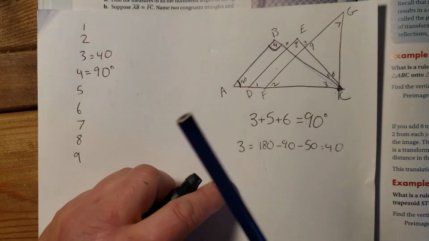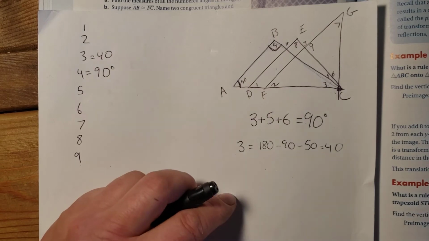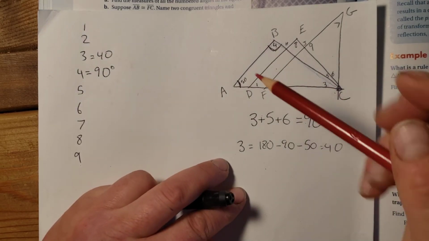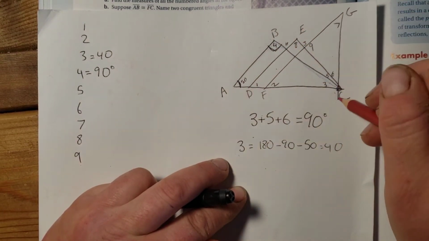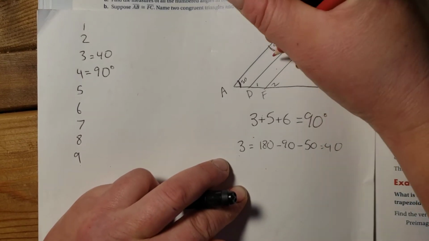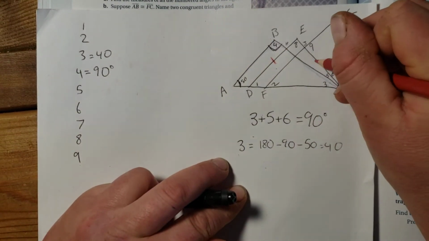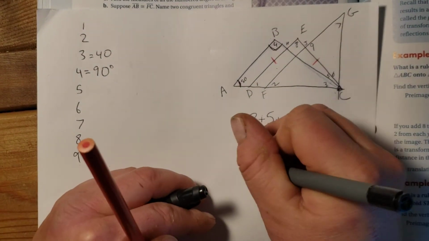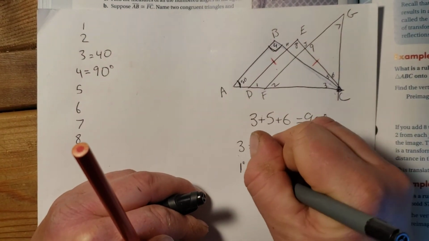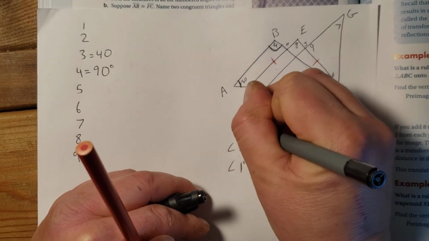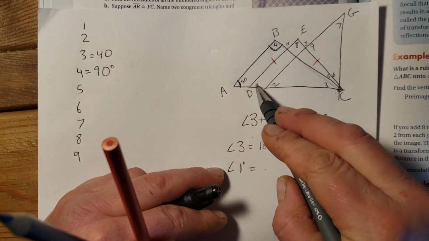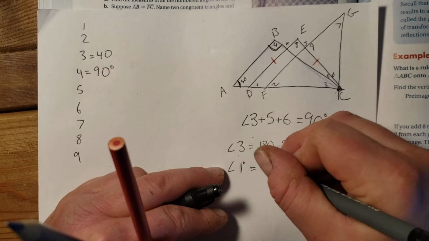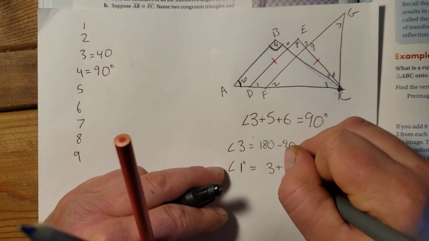All right, so we see this triangle. We know that DEC was an isosceles triangle, so that means this side and this side are going to be the same. So angle 1 is equal to 3 plus 5, right?